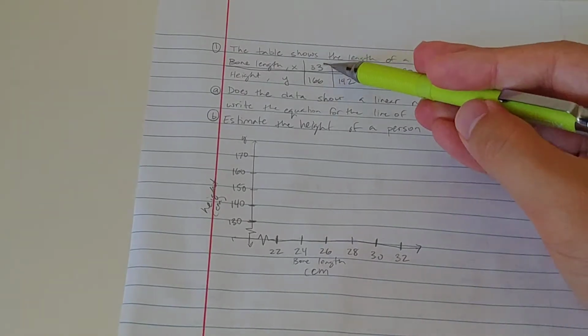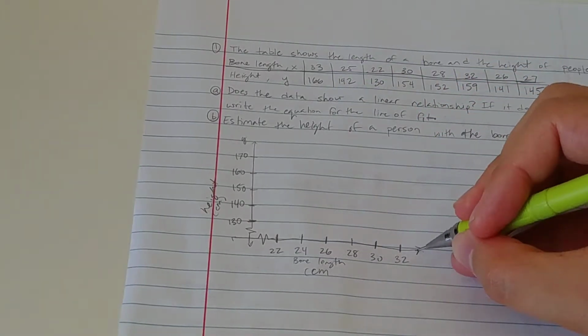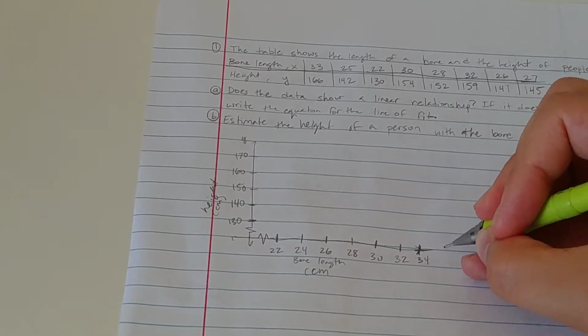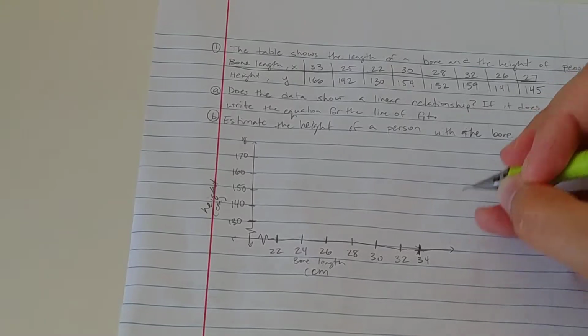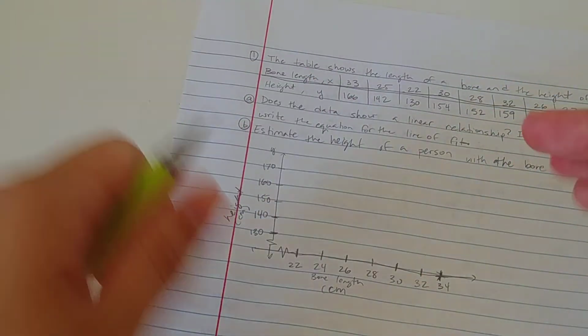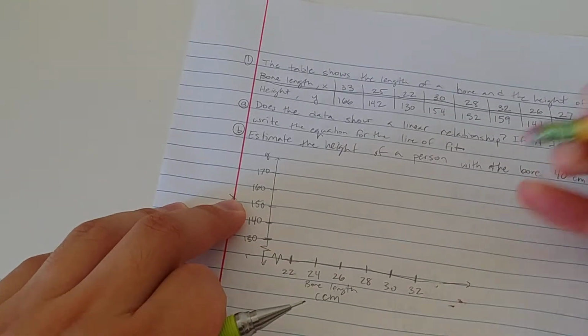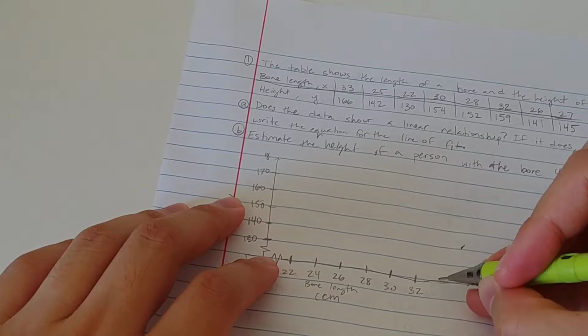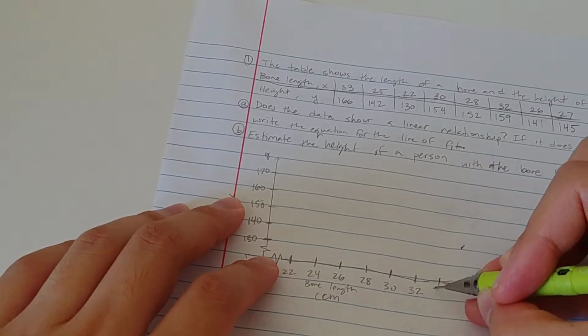And we need to go to at least 33, so let's go to 34. Make it a little bit longer. It's not evenly spaced, so I'll change that. There we go, that's better.